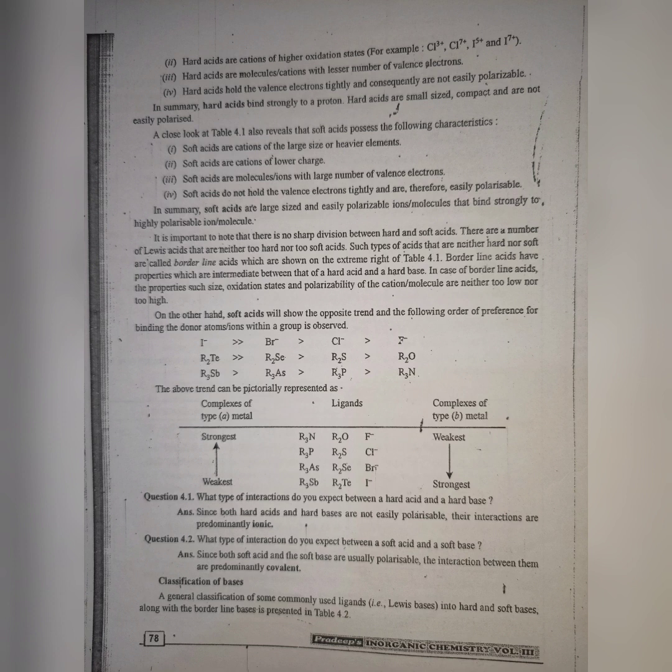On the other hand, soft acids will show the opposite trend, and the following order of preference of binding of donor atom ions is observed: I- is greater than Br-, greater than Cl-, greater than F-.